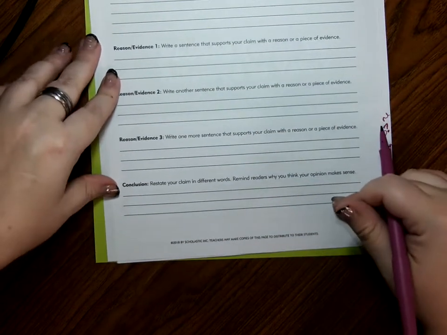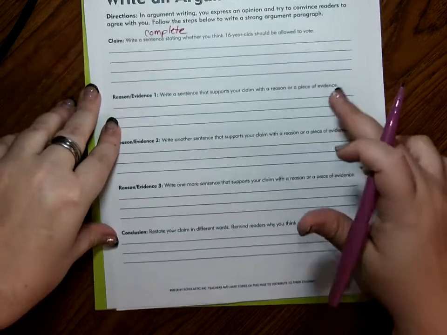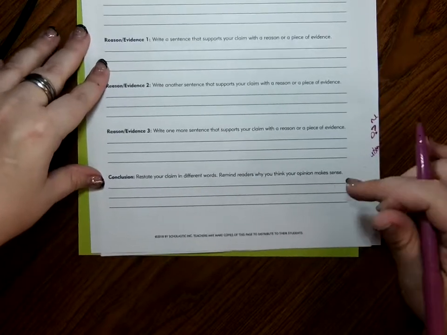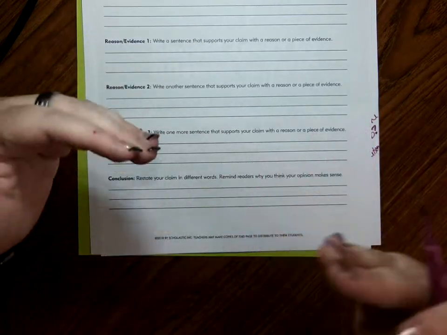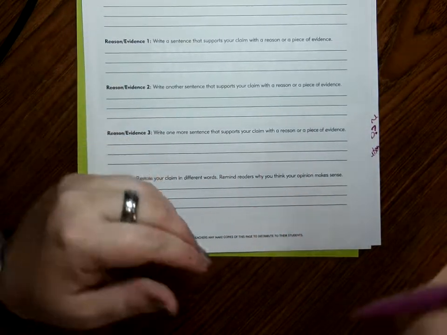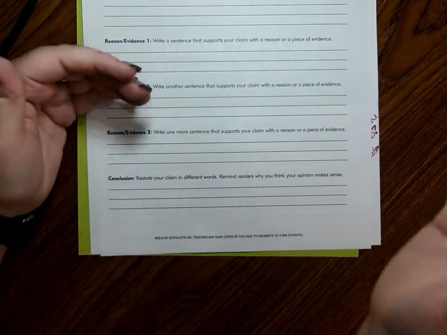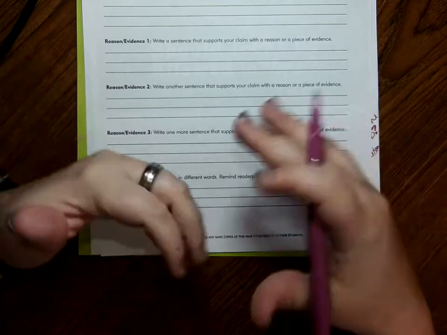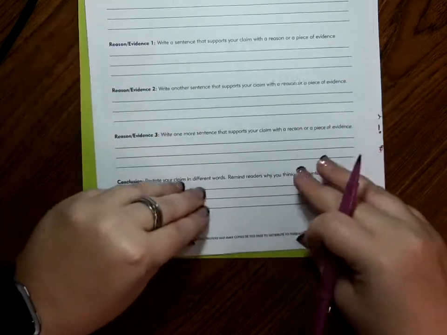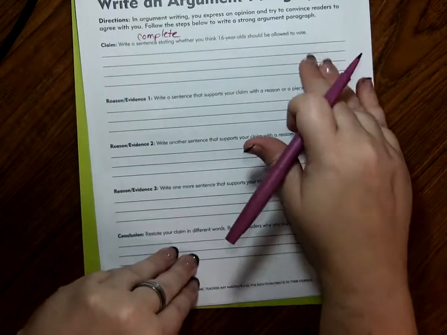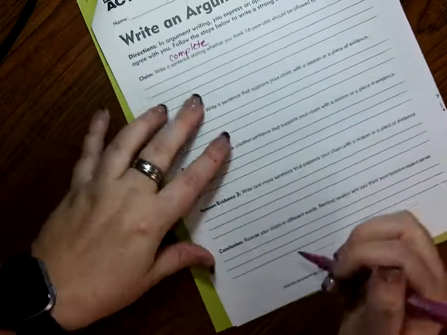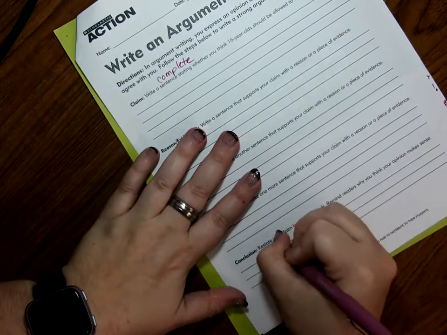And then you have your conclusion. That's just a restatement of the claim. You know, that is why we should have the voting age lowered, or that is why it is more beneficial to keep the voting age the same, or something like that. Okay, it is not copying. Okay, you are restating.